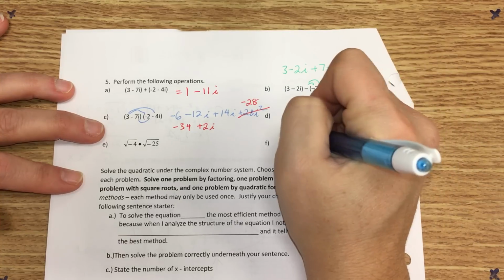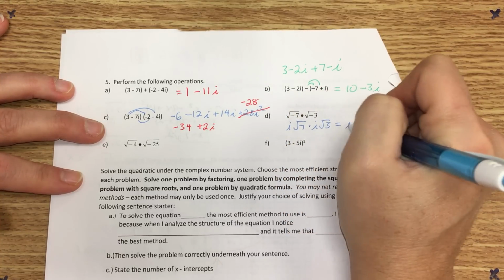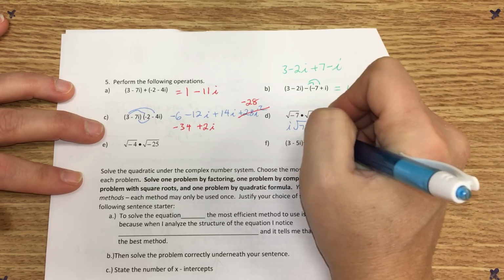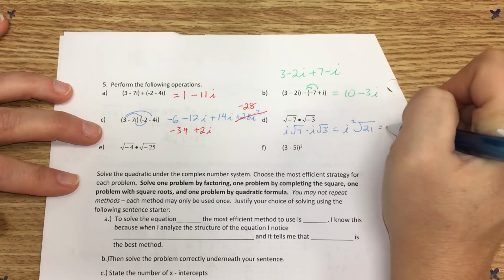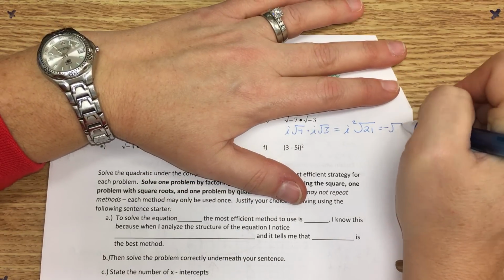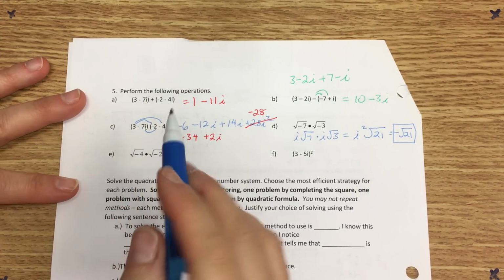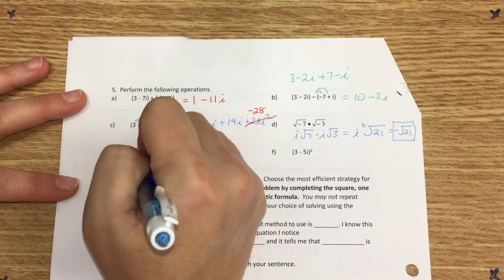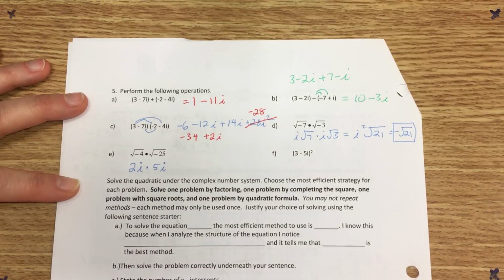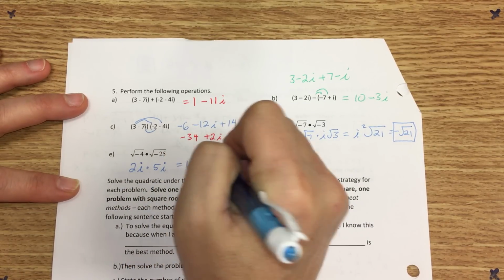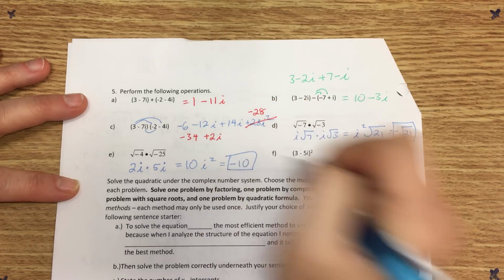All right, letter D, I'm going to pull out the i, and I've got i root 7. And then I'm going to pull out the i again, and I've got i root 3. Then I've got i squared, and I can multiply the arguments, root 21. And then finally, i squared is negative 1, so it's going to be negative root 21. And that doesn't reduce. So now these do reduce, so I'm going to make the square root of negative 4 2i. I'm going to make the square root of negative 25 5i. 2 times 5 is 10. i times i is i squared. And I've got negative 10 as my final answer.